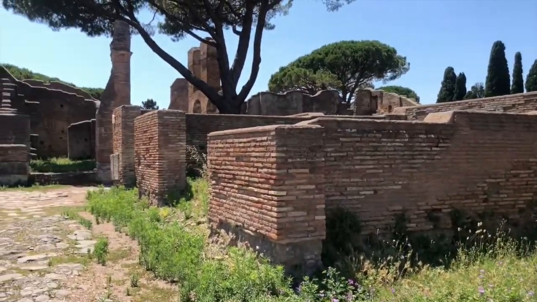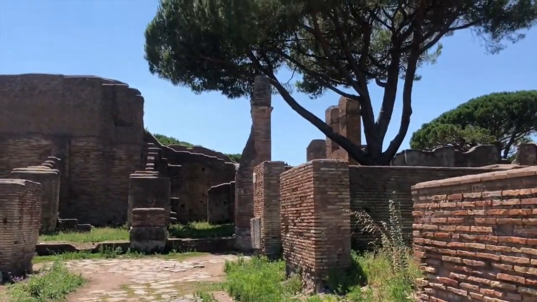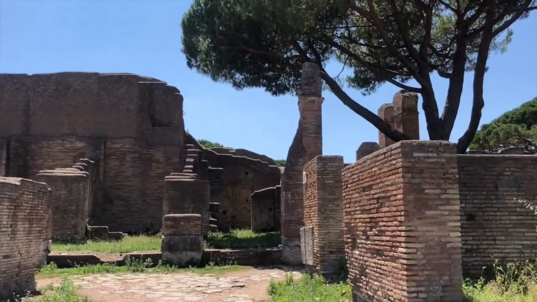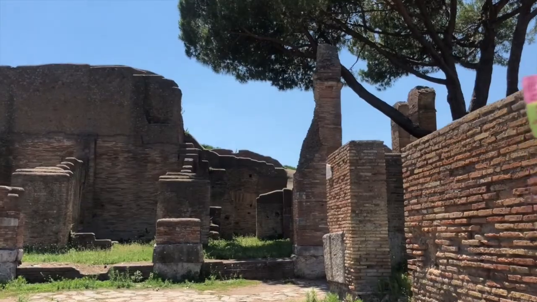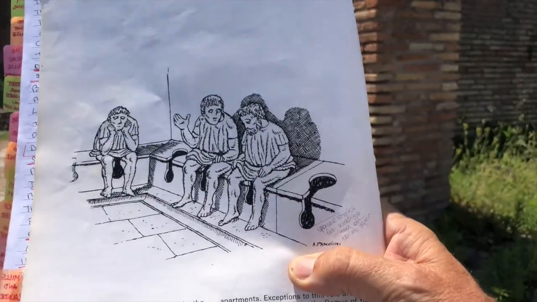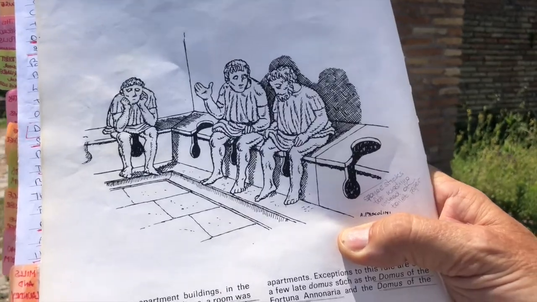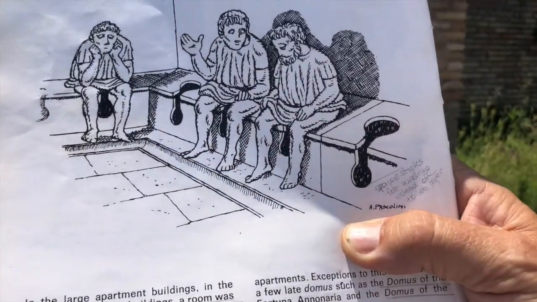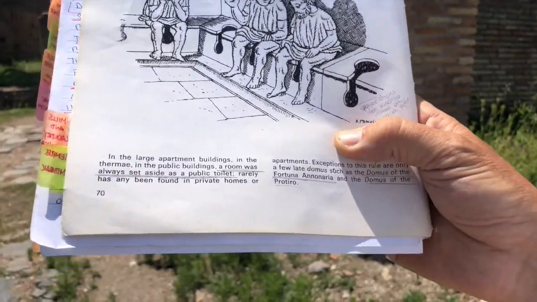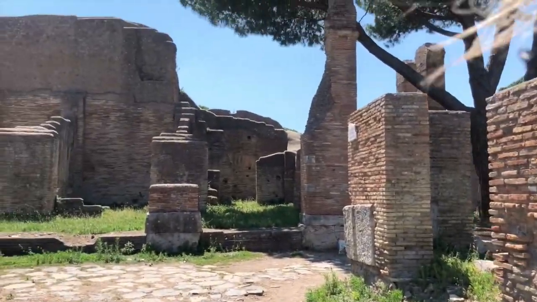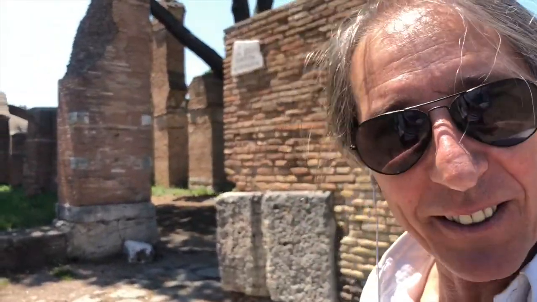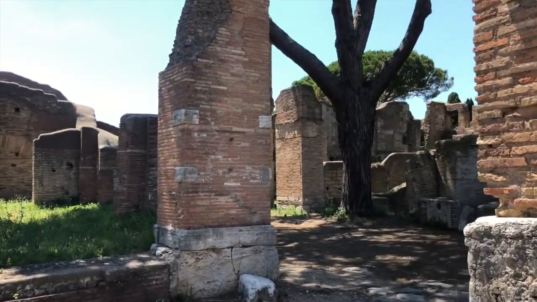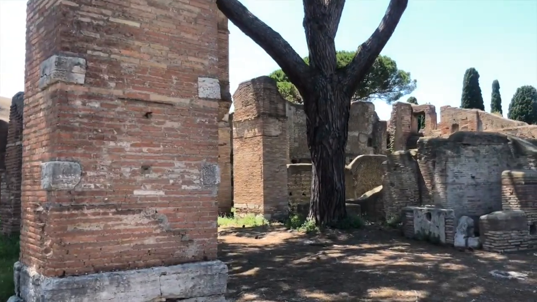Okay, and now this is a typical forica. See, the two holes, a canal with fresh water running, with the stick and the sponge to clean yourself. No toilet paper in those days, not yet. We had to wait a few more centuries for toilet paper. And now we are leaving Via della Fortuna Annonaria.